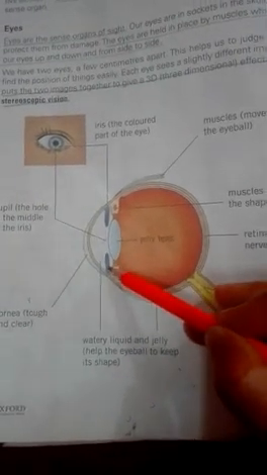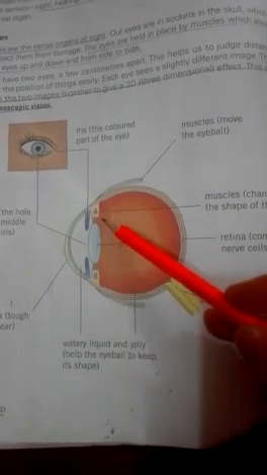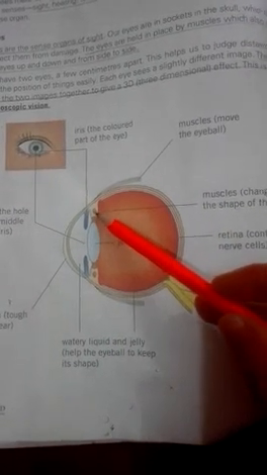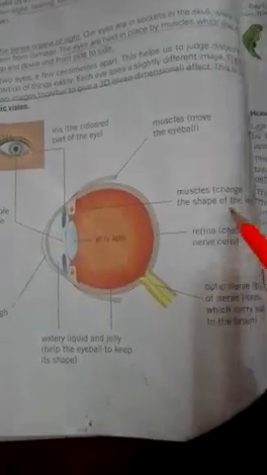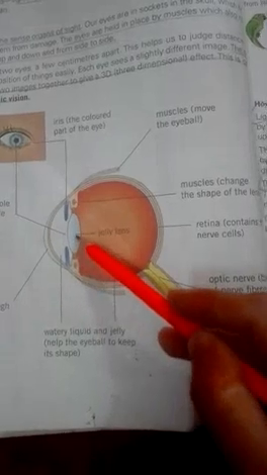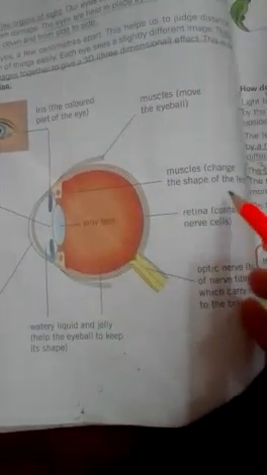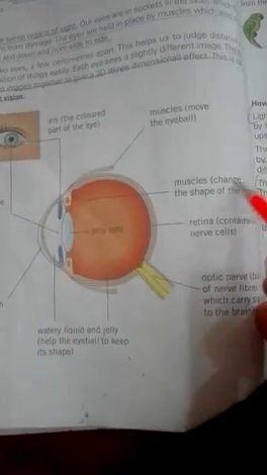Here below the iris there are also muscles. At the two sides of the lens there are two muscles which change the shape of the lens.